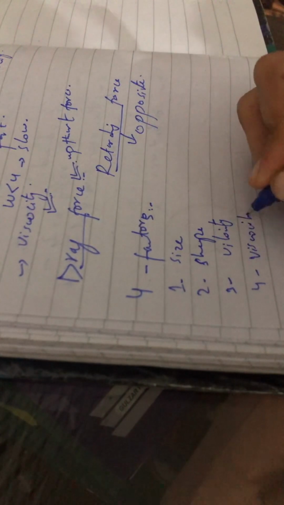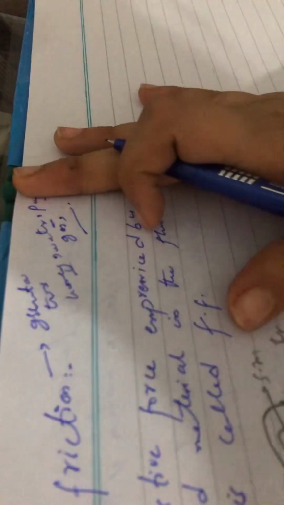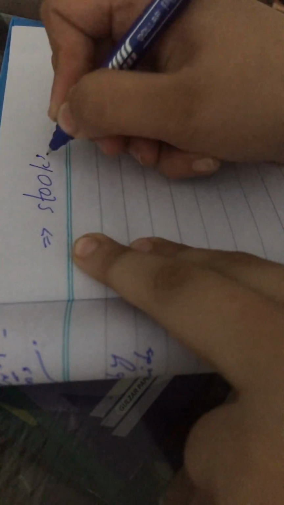After that, in fluid friction, we have one law called Stokes law. He was a scientist who made one law, giving one statement about the fluids, or we can say viscosity. So we will discuss Stokes law.